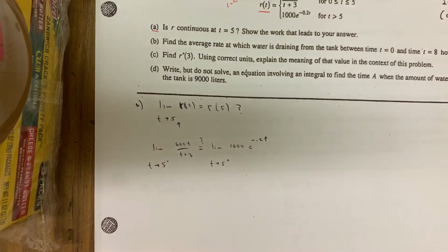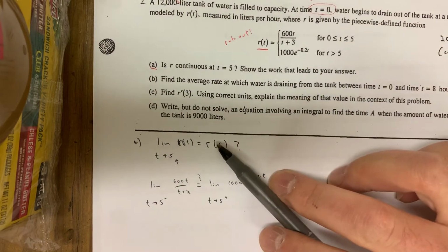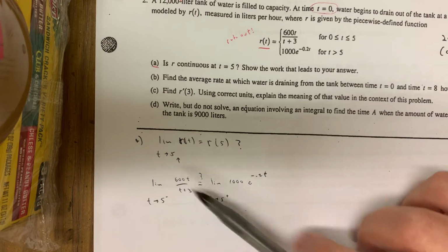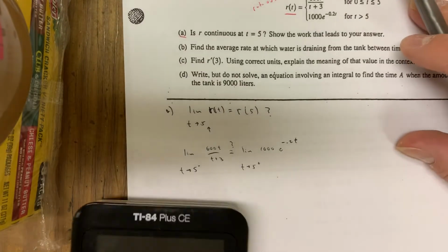Remember, r of 5 needs to exist, which it does. It's included right here. So you can figure out what it is in a second. But the limit also needs to exist. And even if you put r of t here and r of t here, you'd be all right. You don't need to write the rules, but just something to think about here.